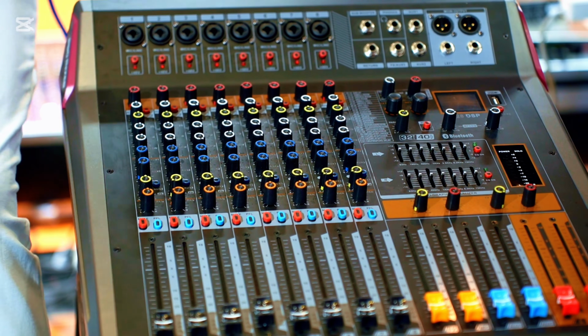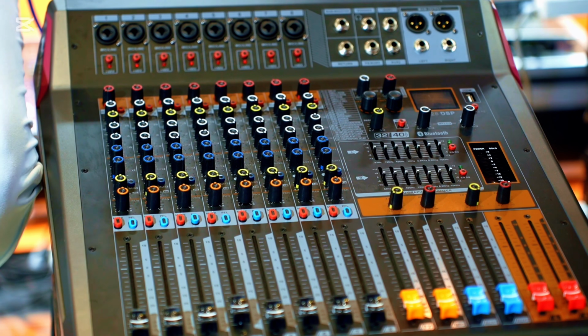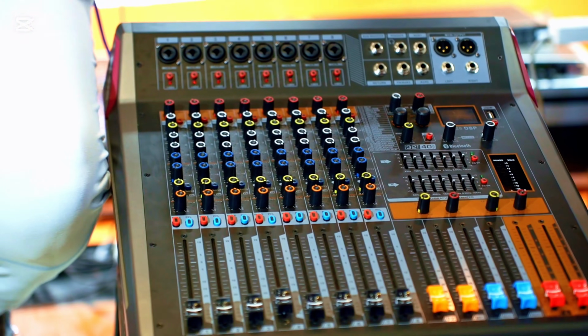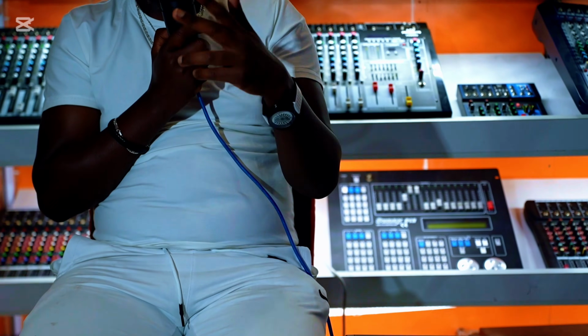So what are auxiliaries? Auxiliaries are other forms of outputs. Normally, most of the mixers you're going to get have left and right, which I told you is a stereo output. But good mixers now, when you want to know how good a mixer is, most of them will start giving you auxiliaries, groups, monitor outs. All these are forms of outputs to help you manipulate the amount of outputs that you can have. So this particular one has 3 auxiliaries. So 3 auxiliaries means that you have 3 different outputs apart from the main left and right.